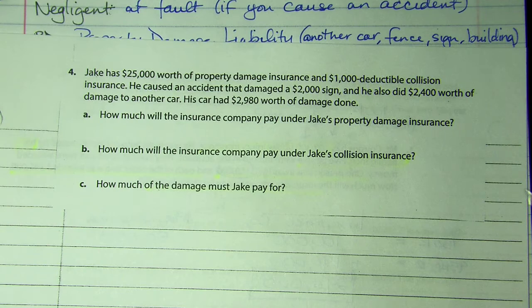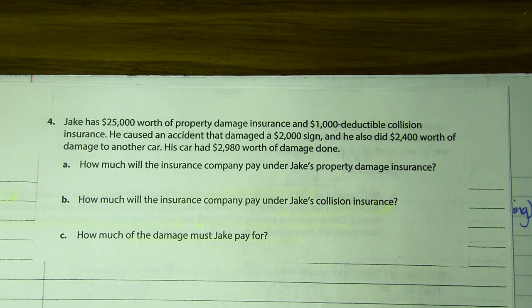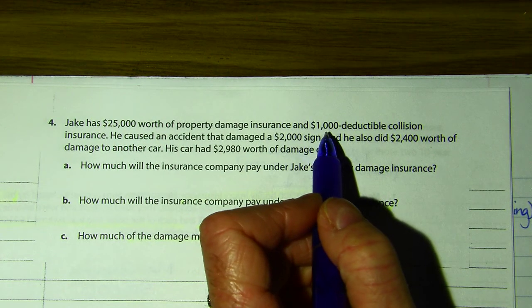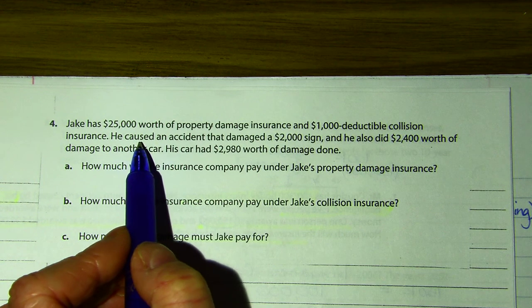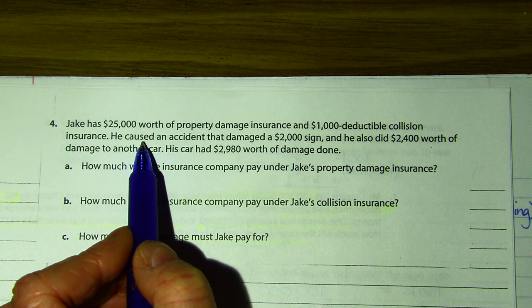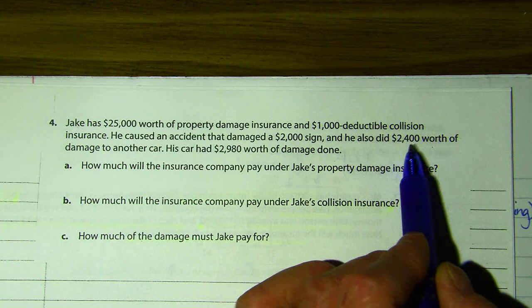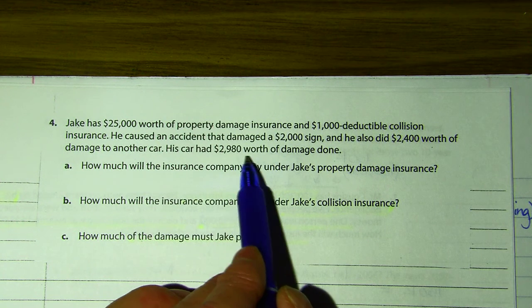Next problem. All right, so Jake has $25,000 worth of property damage insurance. He has a $1,000 deductible. Remember, that's how much he has to pay before the insurance company gets involved. He caused an accident that damaged $2,000 in a sign, and he also did $2,400 damage to another car. His personal car had $2,980 worth of damage done.